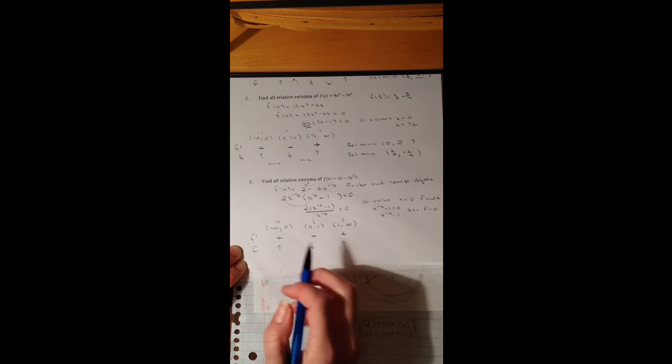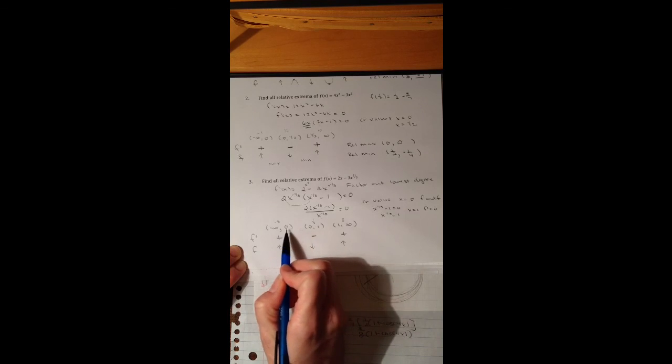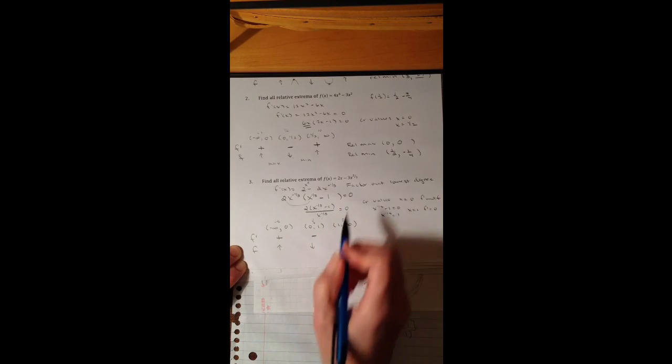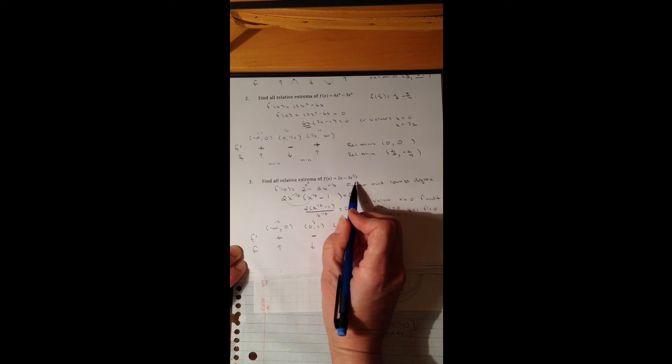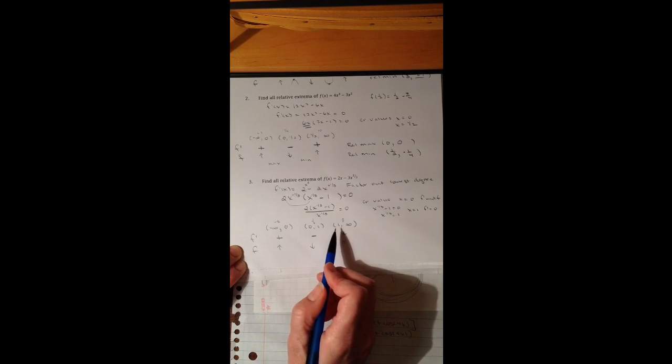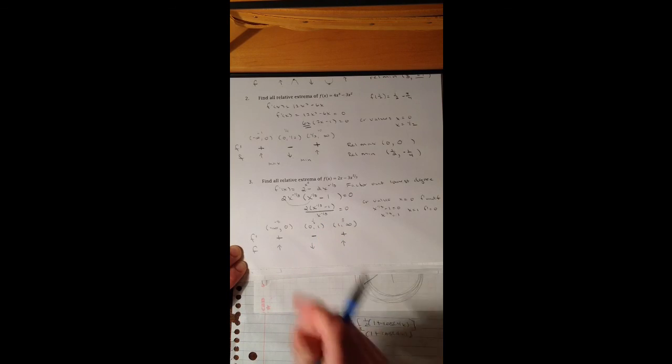So is 0 in the domain of your original function? It is. You can plug 0 into your original function. Is 1 in the domain of your original function? Yes, it is. So because these two critical values are in the domain of your function, they can be extrema.